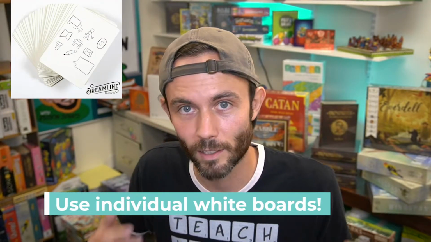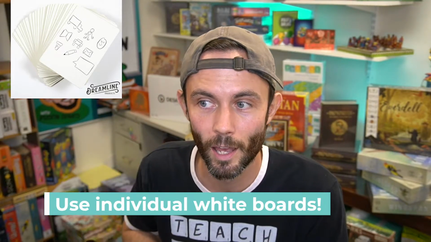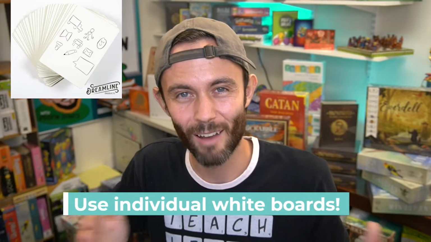Let's get into the next tip. All right, the second game tip is more of a tool. I love these as a classroom teaching tool in general: individual whiteboards. I was able to get these halfway through the first course, but the second course we started with them, and that's going to be something I give students every class.